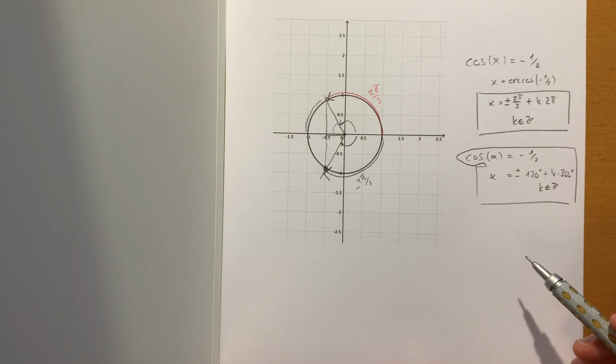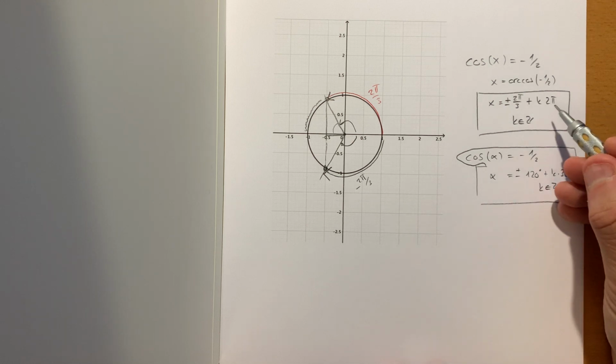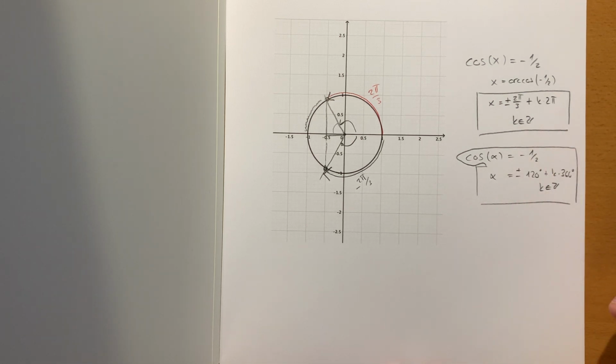But we want to do it in radians now. It's the exact same thing, but it's a bit more unusual.